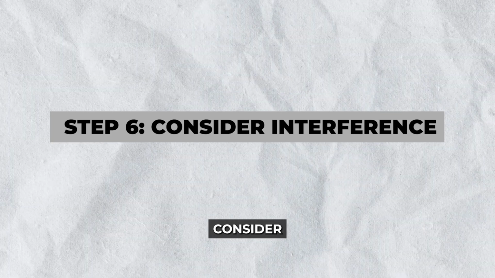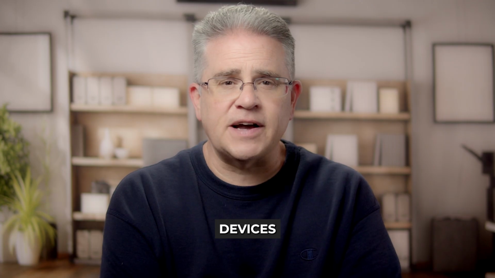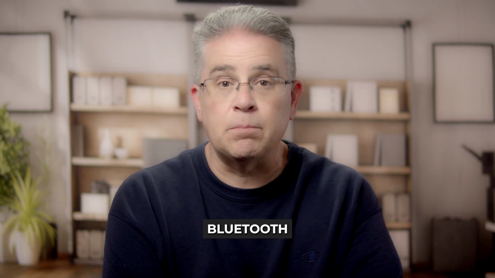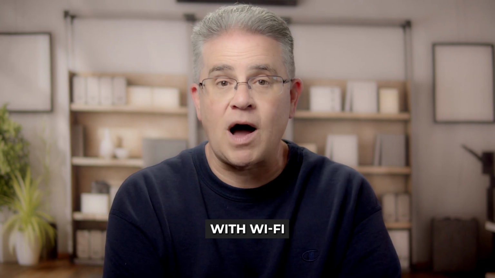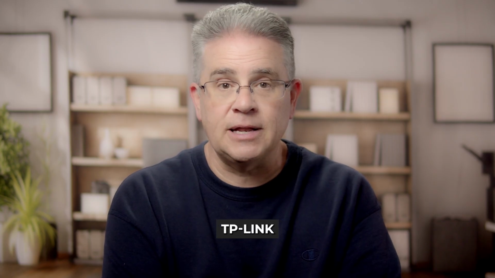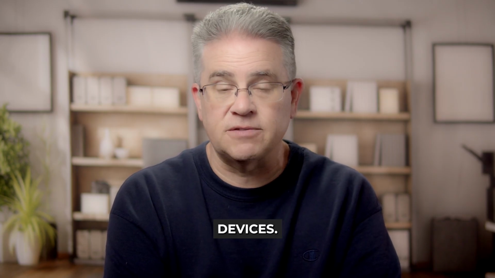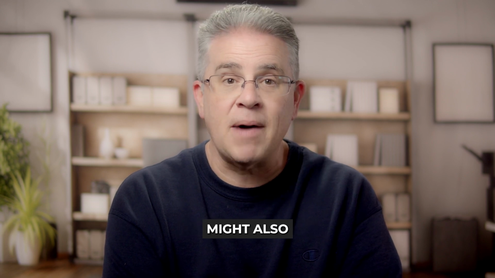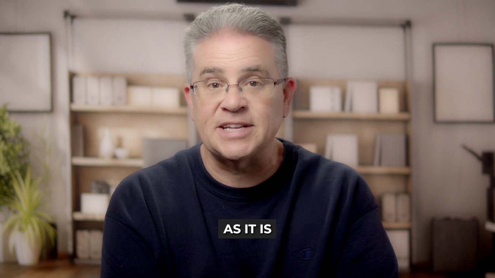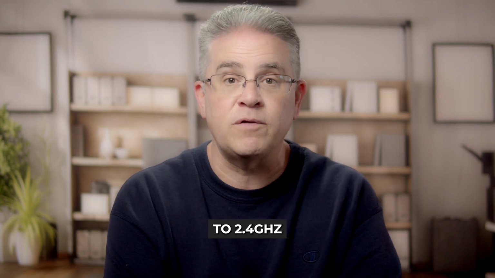Step 6. Consider interference. Electronic devices like microwaves, cordless phones, and Bluetooth gadgets can interfere with Wi-Fi signal. Make sure your TP-Link extender is not placed near such devices. Switching to a 5 GHz band, if your extender supports it, might also reduce interference, as it is less congested compared to the 2.4 GHz.